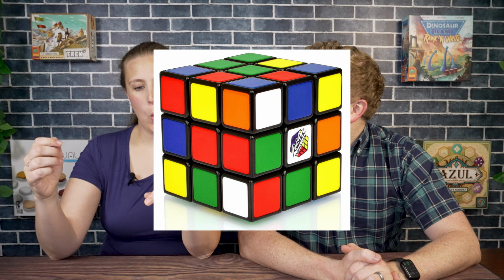Picture a Rubik's Cube or one of those sliding picture puzzles where you're trying to slide everything into the right place. That is essentially what we're doing on this board, and it hurt my brain. That is a pretty good description of it.